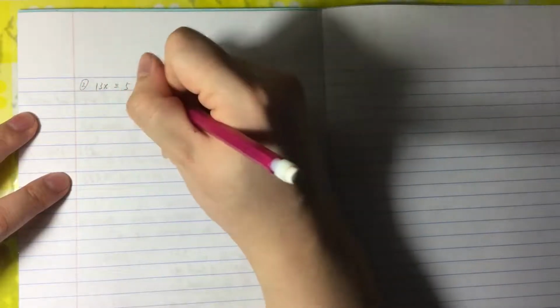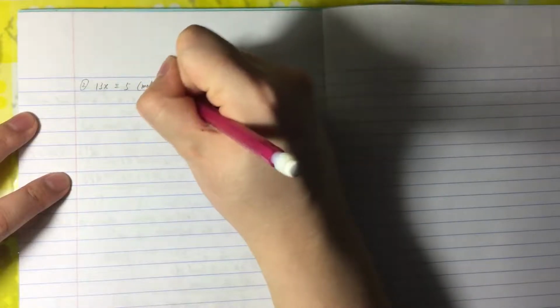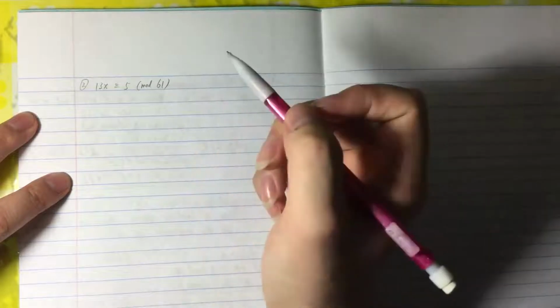Next example, solve for x. 13x congruent to 5 mod 61. So first step, let's check the GCD of 13 and 61.